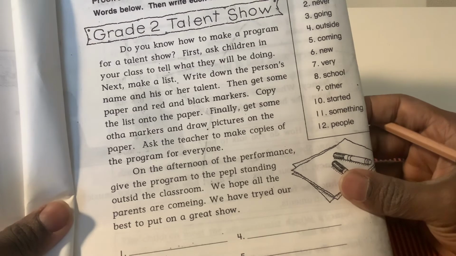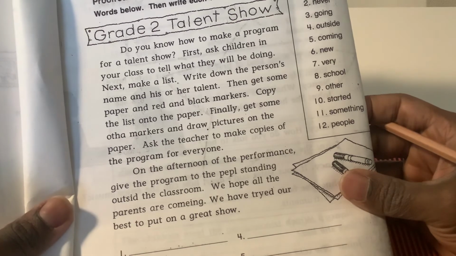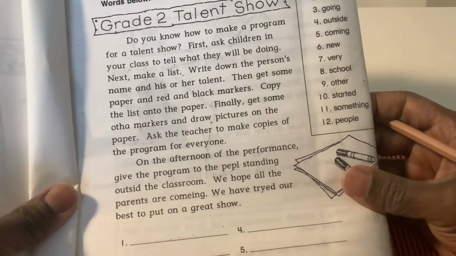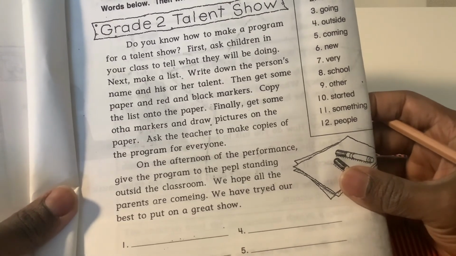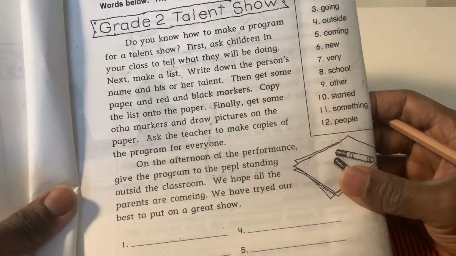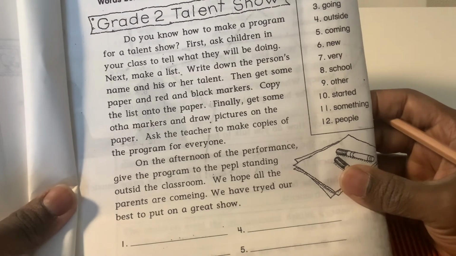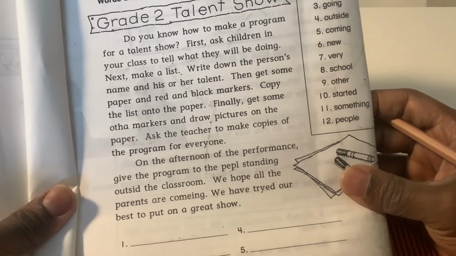Copy the list onto the paper. Finally, get some other markers and draw pictures on the paper. Ask the teacher to make copies of the program for everyone.